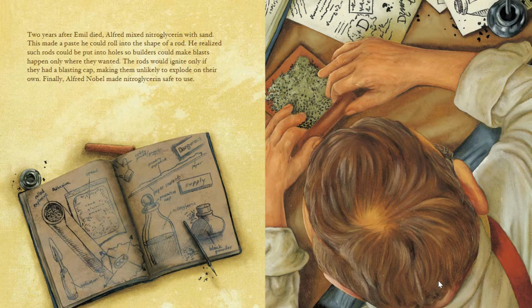Two years after Emil died, Alfred mixed nitroglycerin with sand. This made a paste he could roll into the shape of a rod. He realized such rods could be put into holes, so builders could make blasts happen only where they wanted. The rods would ignite only if they had a blasting cap, making them unlikely to explode on their own. Finally, Alfred Nobel made nitroglycerin safe to use.